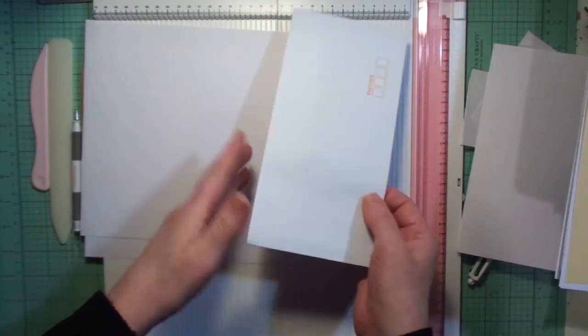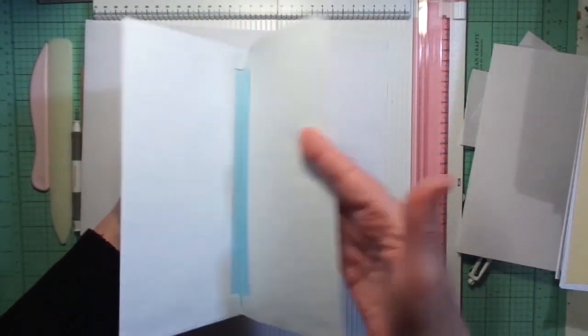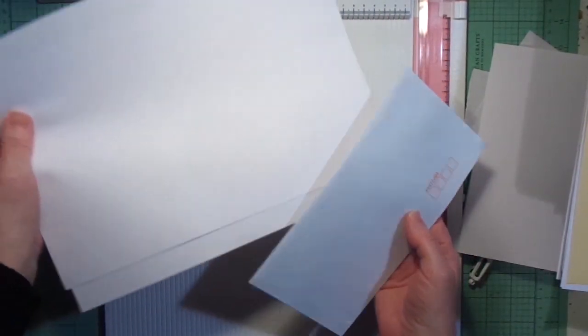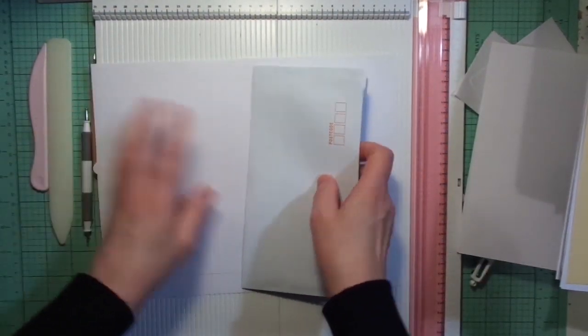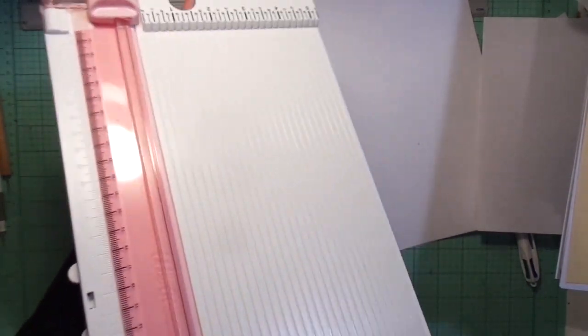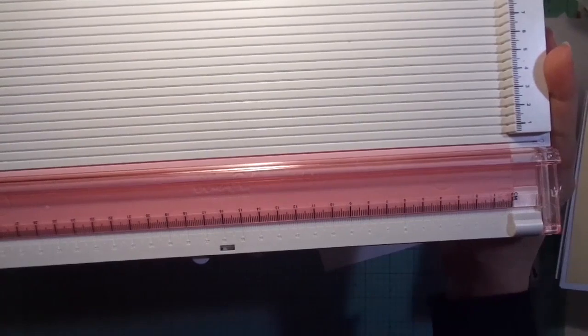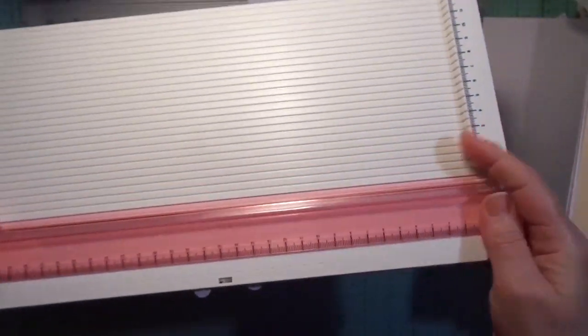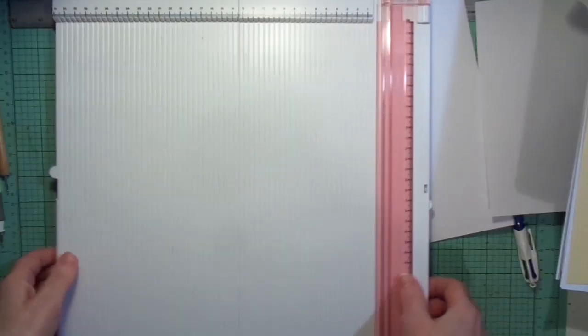Okay, so you're going to decide on how many of these you're going to need, which will decide how many papers you're going to need. Now, if you're wondering about this, I think this is We Are Memory Keepers. It's got centimeters, but it's also got inches on this side here. So, oh, here we go. There we go. It's We Are Memory Keepers.